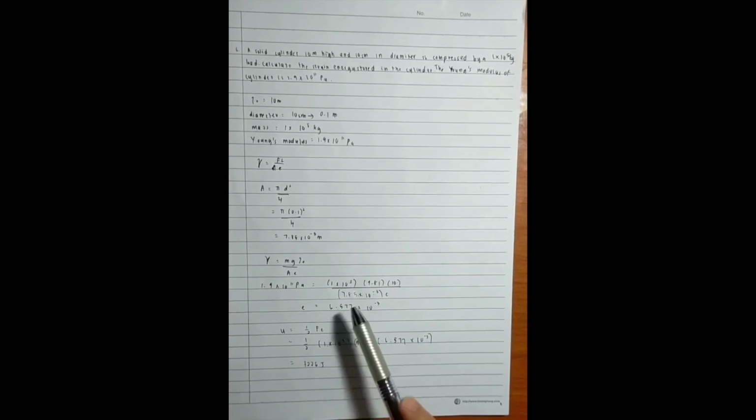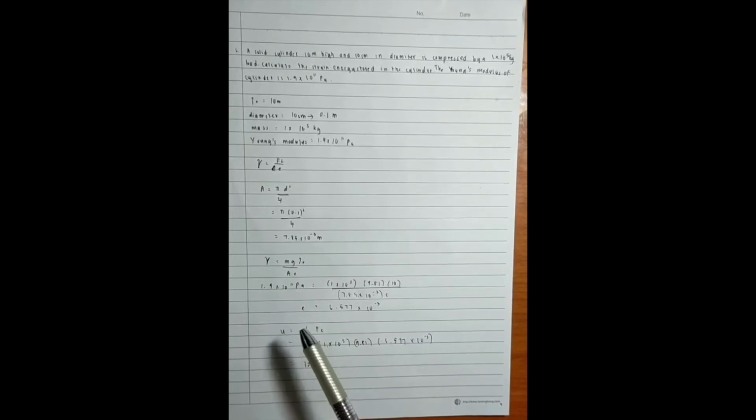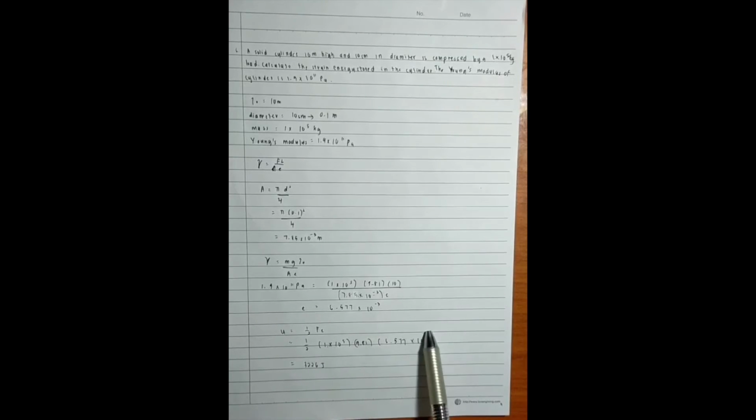Now we get the E, we can sub into the strain energy formula, which is U equals to 1 over 2 FE. FE could also be mg, so that's why we sub the equation. We get the final answer is 3226 joule.